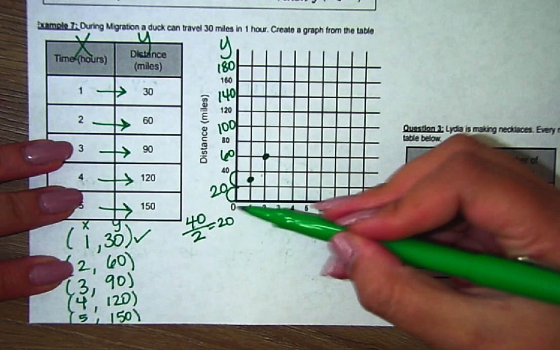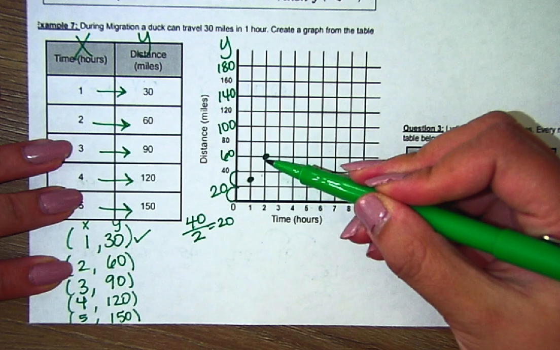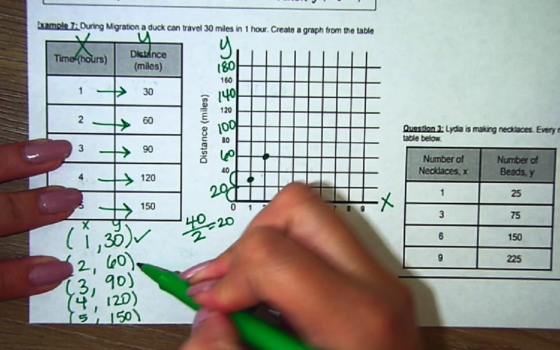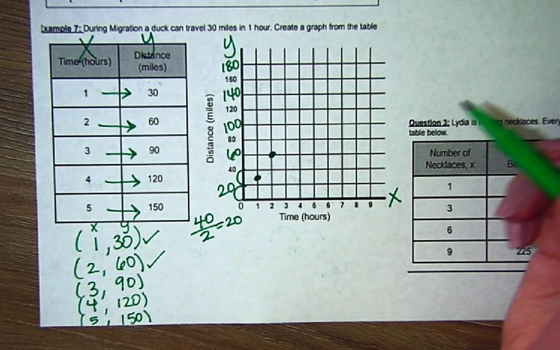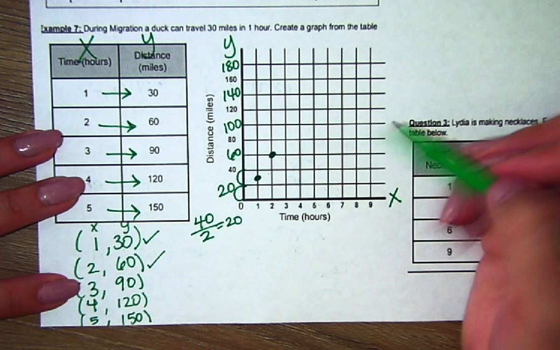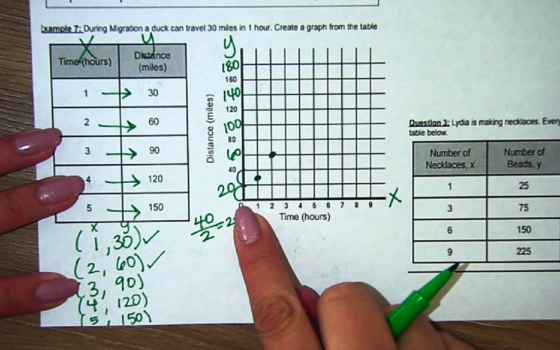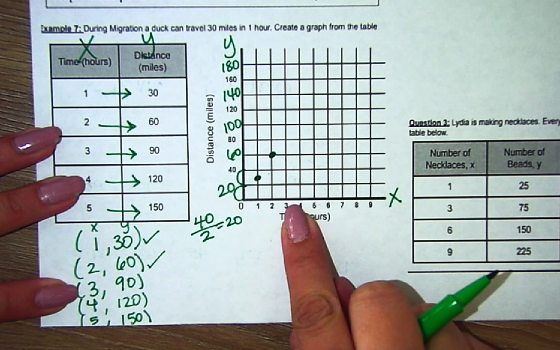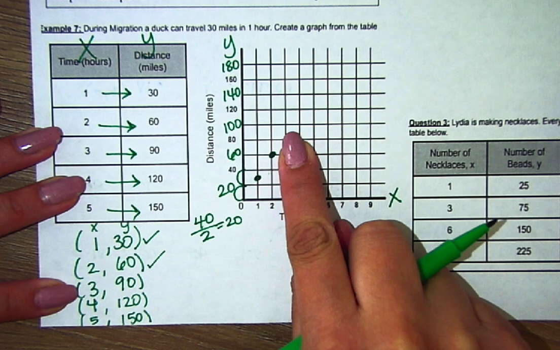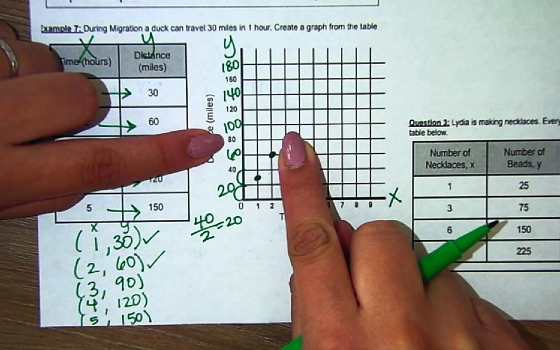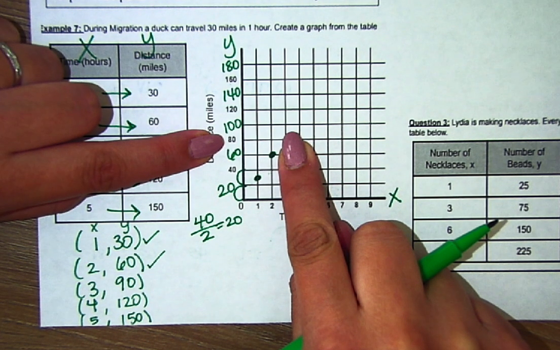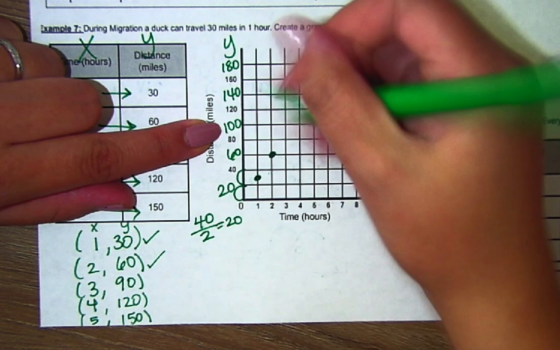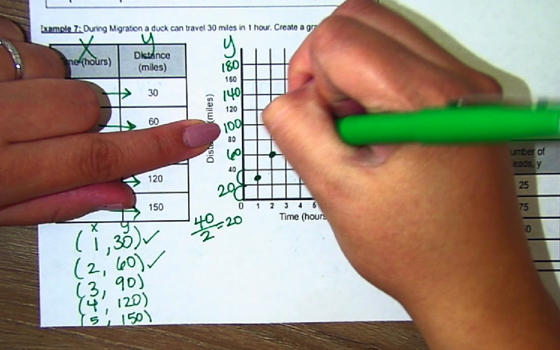Okay, went over 2, going up to 60. I'm going to check that off because I finished it. Now I'm going to do my third point. My third point, I'm starting at the origin. I'm going over to 3 and going up to 90. Again, there's not a 90 here, but I know the number 90 is between 80 and 100. So I'm going to put my point in the middle.